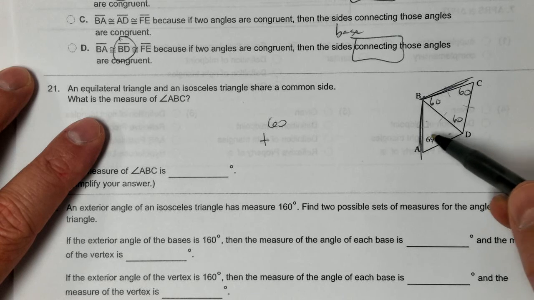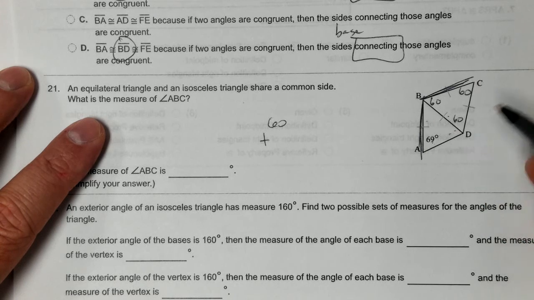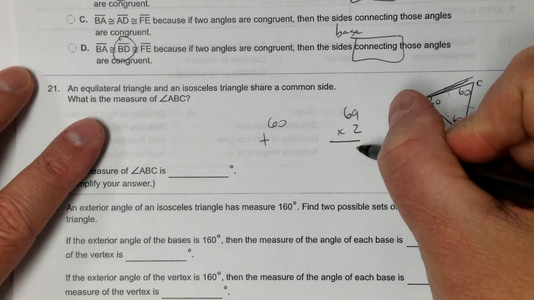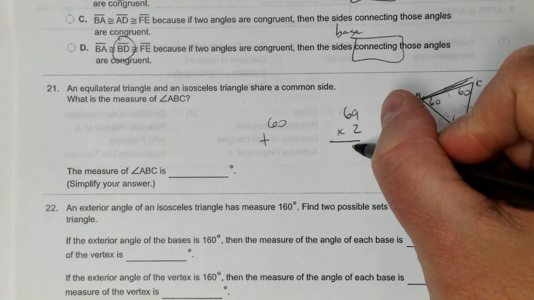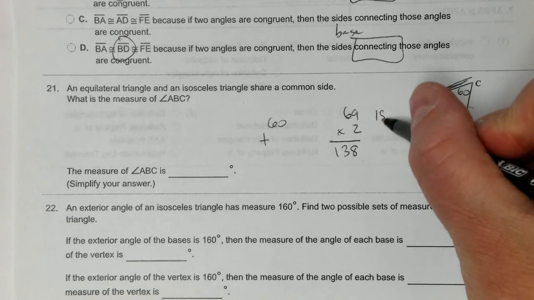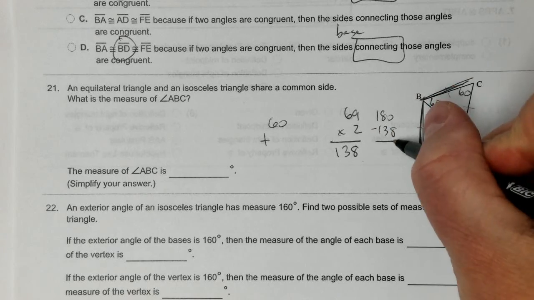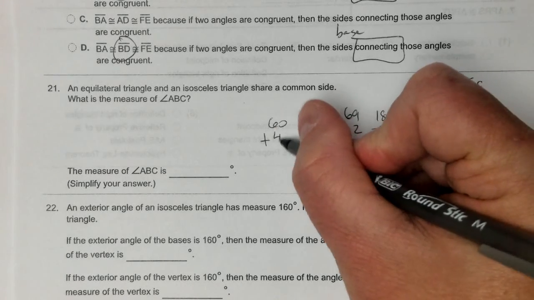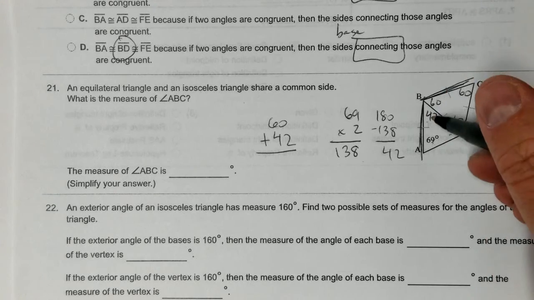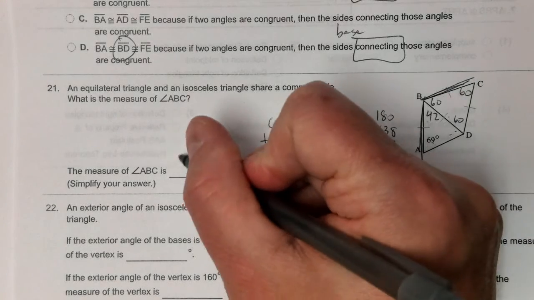You got to multiply it by 2 because these sides are equal and these angles are equal. So you get 138, and then 180 minus 138 is 42. So then 42 goes here, and then you add those together, and you get 102.